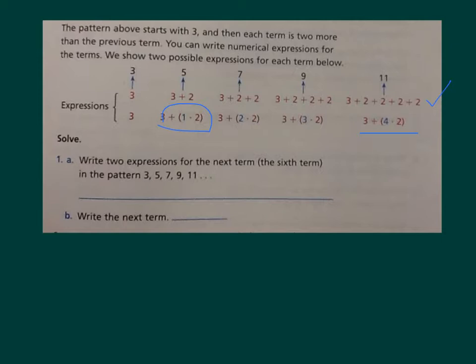Now, I hope you're also seeing another relationship, that 11 is the 5th term, but we're doing an expression that shows 3 plus 4 times 2. I want you to try to think for a moment why, if it's the 5th term, why it would be 3 plus 4 times 2 and not 3 plus 5 times 2. Pause your video for a second and take a moment.